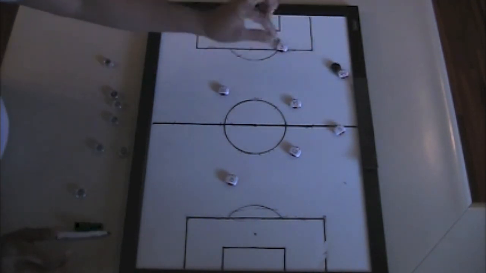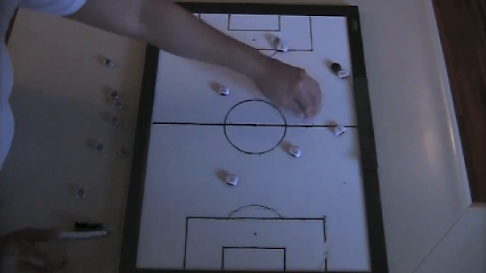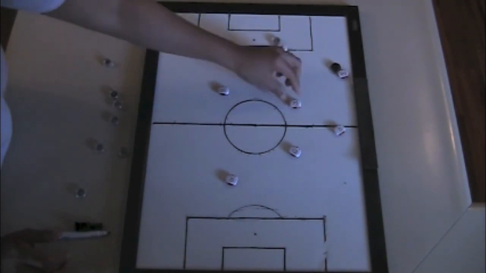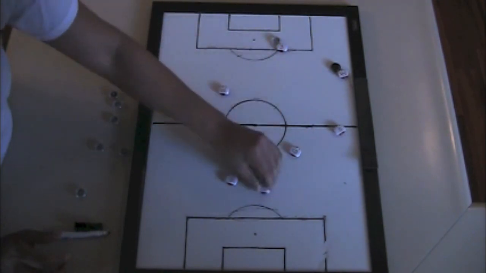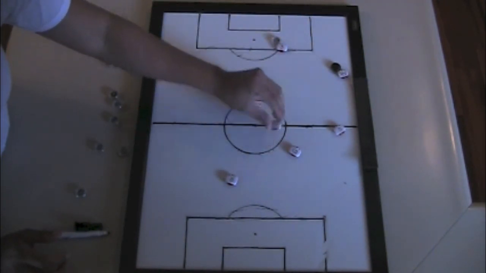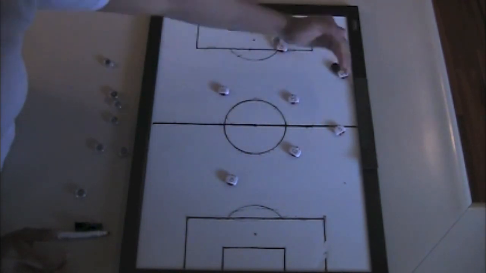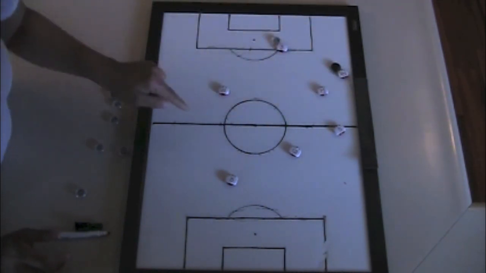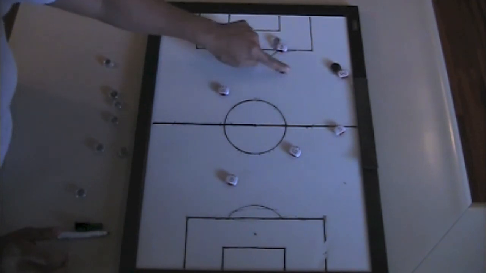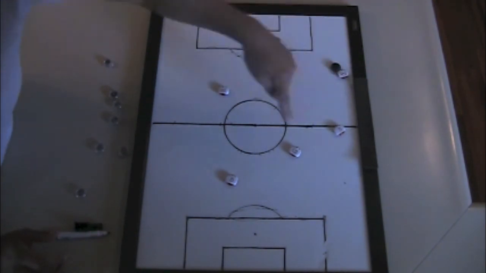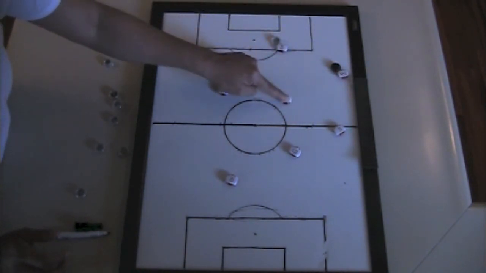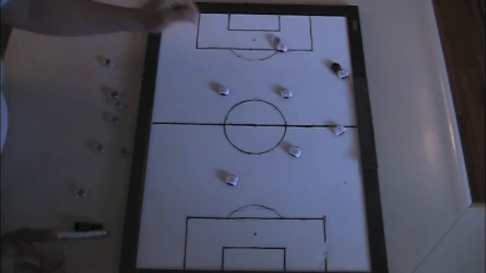So center mid, a good reminder for you is that center mid does not mean playing center of the field. Okay, center mid means you play center of where everybody else is. If you're tucked in like that, that's not center mid. If you're tucked up here, that's not center of where all your players are. You see what I'm saying? This is center of where all your players are.